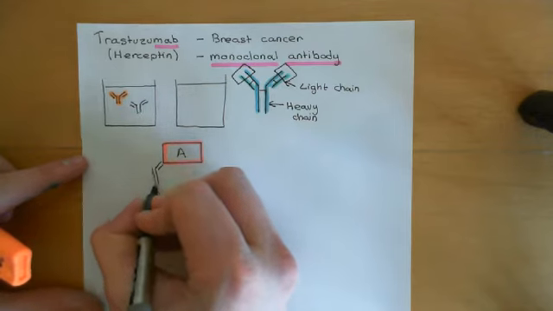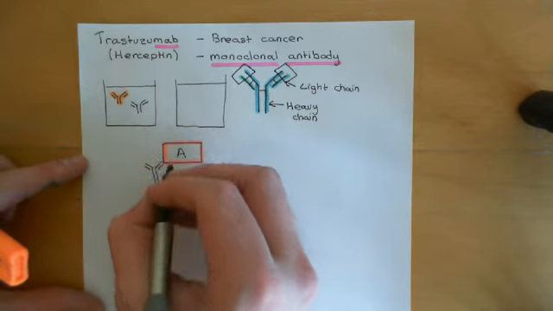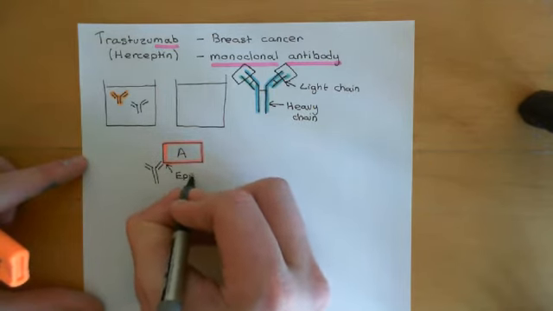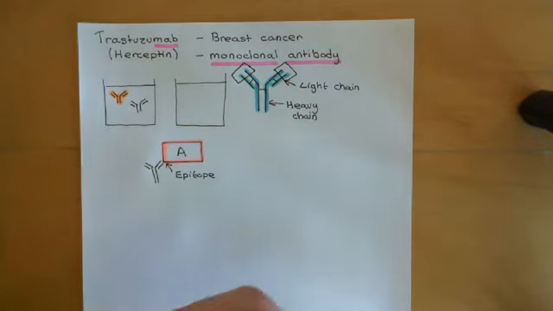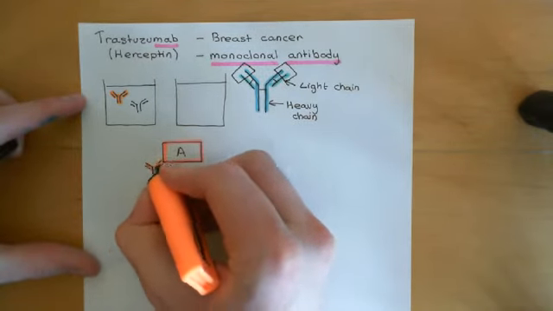So here's the heavy chain, like so. And this special portion of protein A that it binds to is known as the epitope, which this antibody is specific to. So this antibody will bind to a certain epitope of protein A. So that's what the orange antibody binds to.